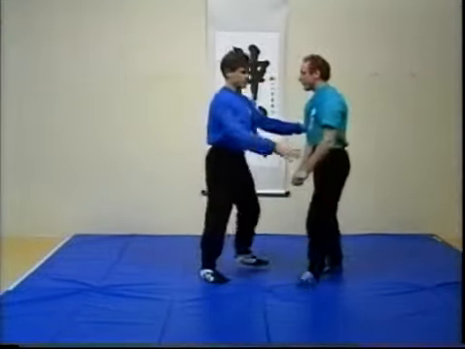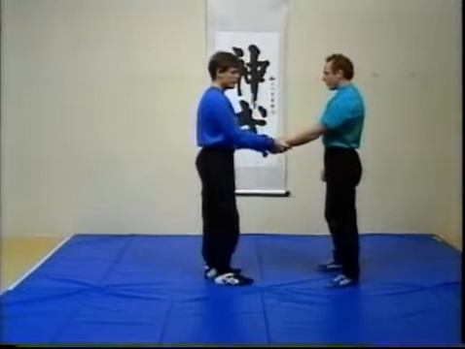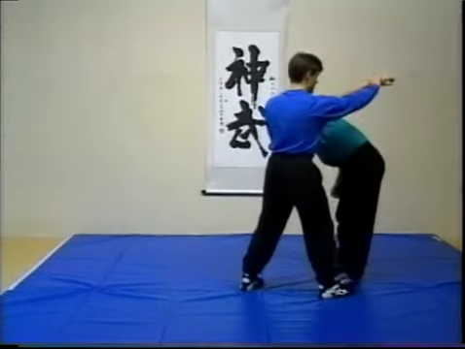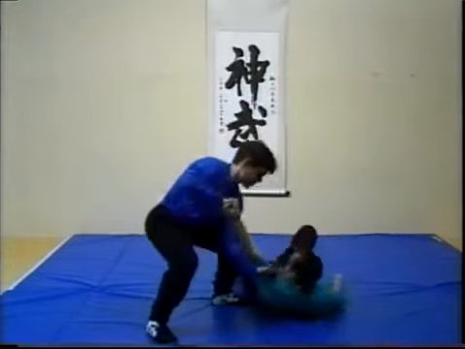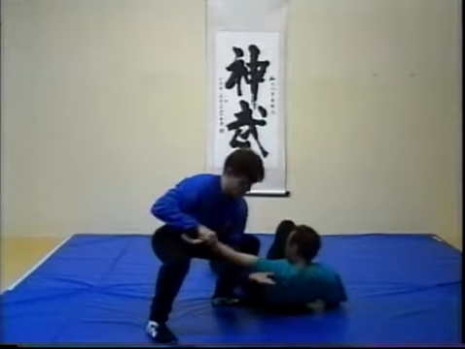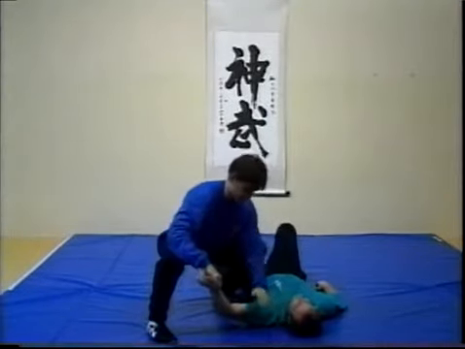So, from this same one, I have their arm, I step up, hook the head, pull the head back, turn. I end up right here. You can use pressure here, you can just let them fall and then follow up with something else. Okay, one more time.